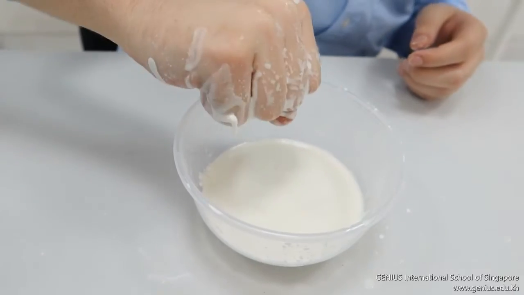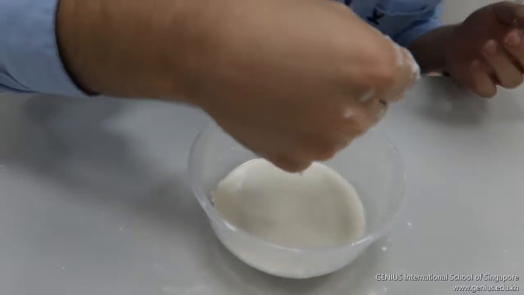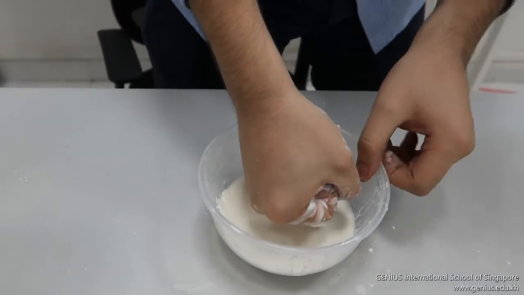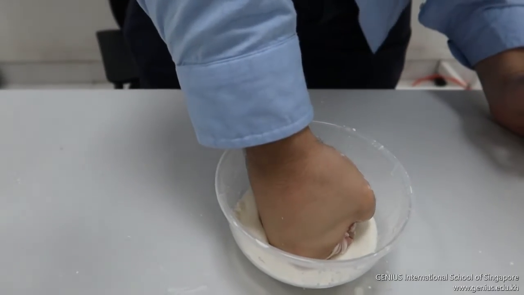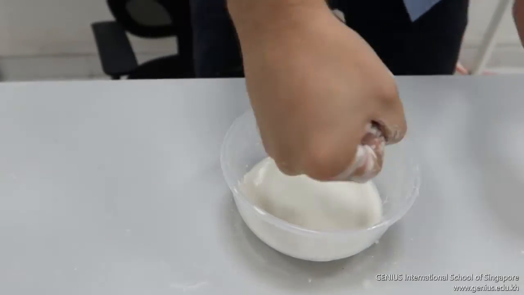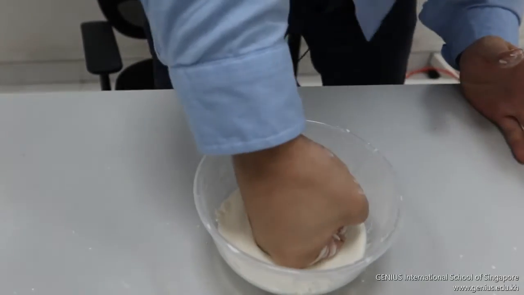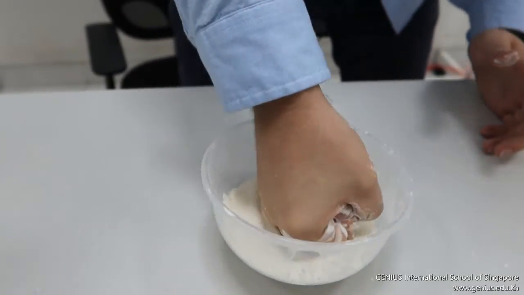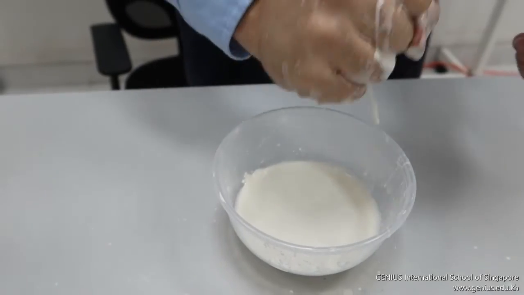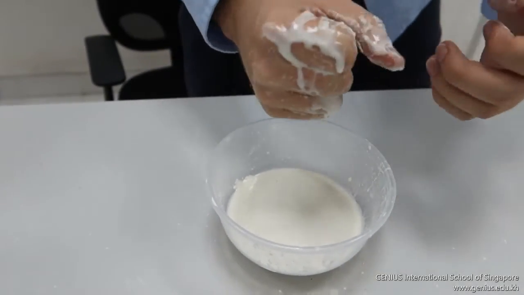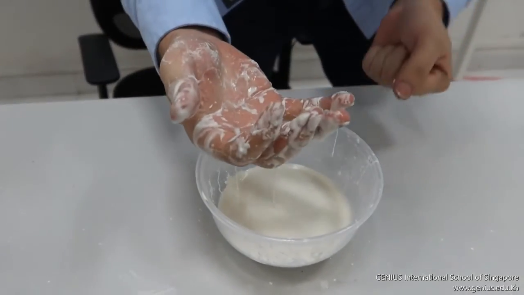Nothing. I just got stuck right at the top. It didn't even let me punch it through. Let's try it again. Nothing. I must be weak or something. Nothing. It won't let me in. I'm putting too much force, so it's acting like a solid, like something hard.